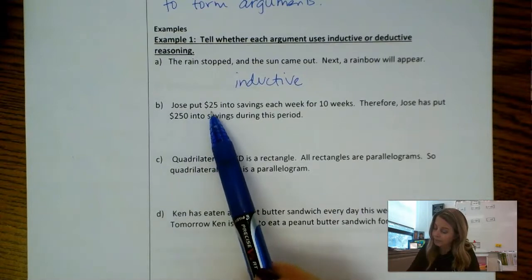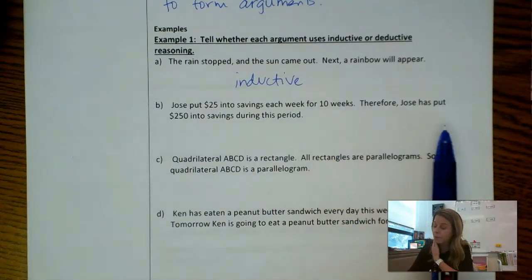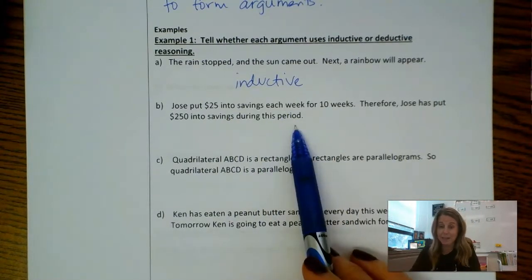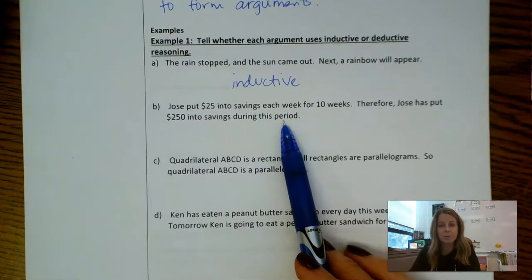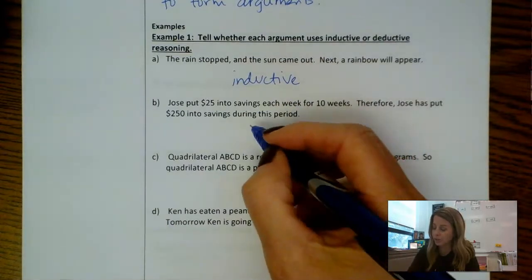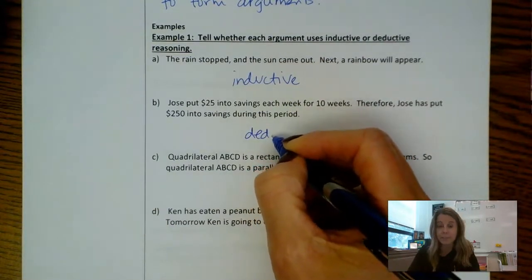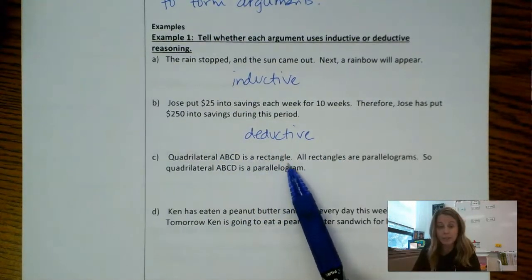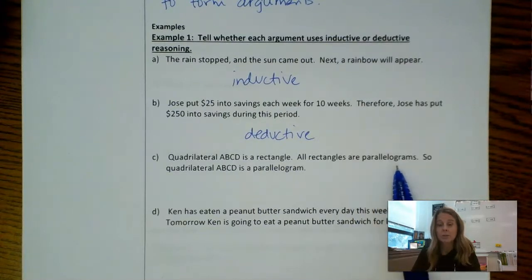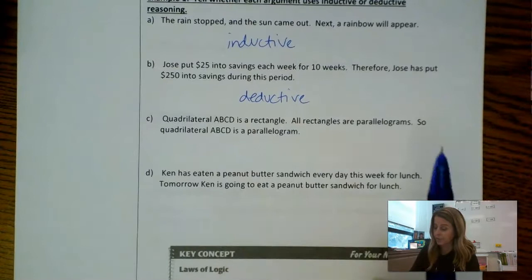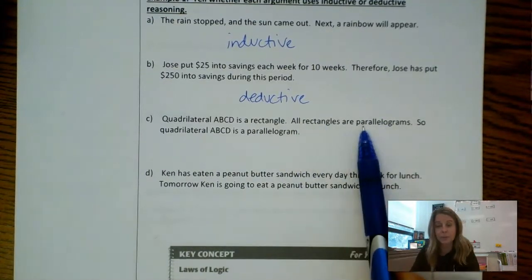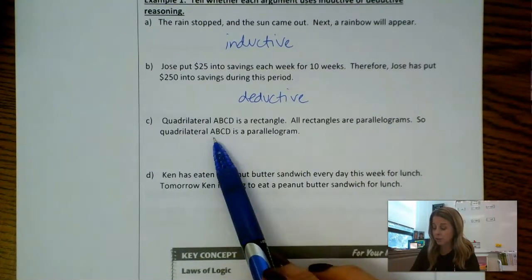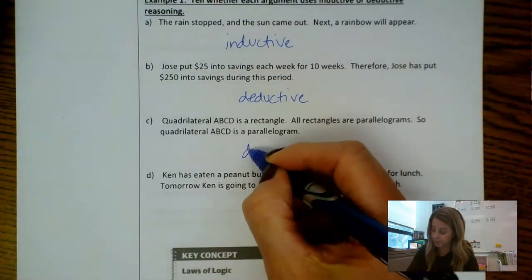Second one, Jose put $25 into savings each week for 10 weeks. Therefore, Jose has put $250 into savings during this period. This is deductive. You can mathematically figure this out. So anytime you're using math, formulas, equations, that would fall under deductive reasoning. Okay, quadrilateral ABCD is a rectangle. All rectangles are parallelograms. So quadrilateral ABCD is a parallelogram. So this is deductive. All rectangles are parallelograms is a definition or a fact in math. So the conclusion is drawn that because of that, you have a parallelogram.